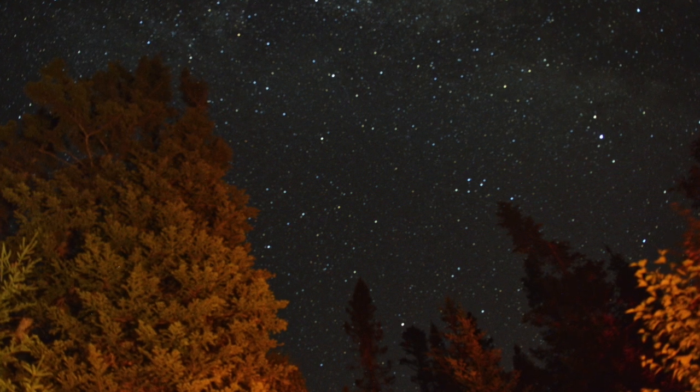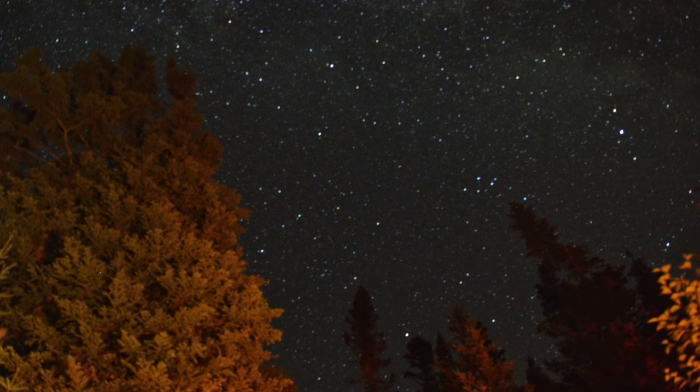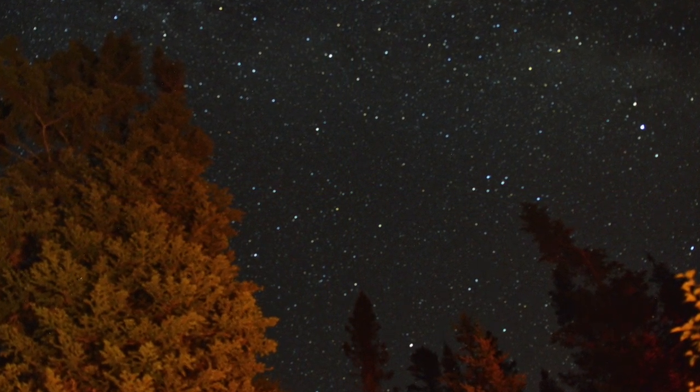There's another. But a lot of these stars are hard to see out there. Most of them we can't see because the light pollution has blocked them out, making it difficult for us to see the huge diversity of stars up there. If we could get rid of that light pollution, this is what that sky would look like.